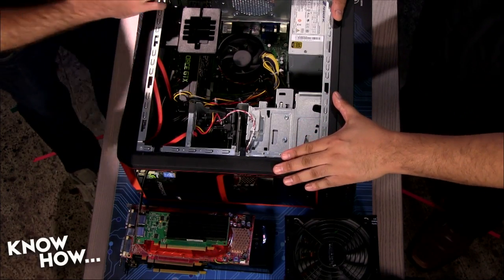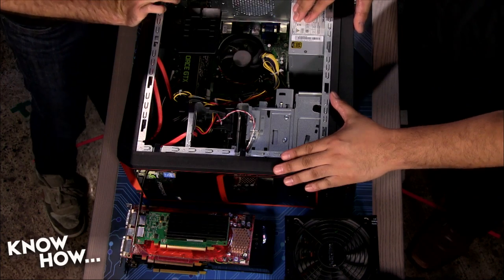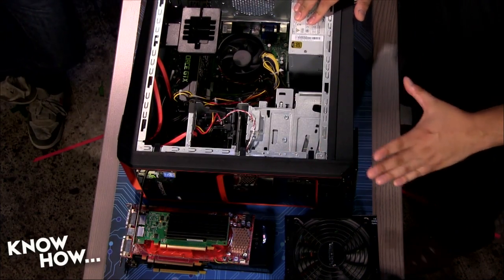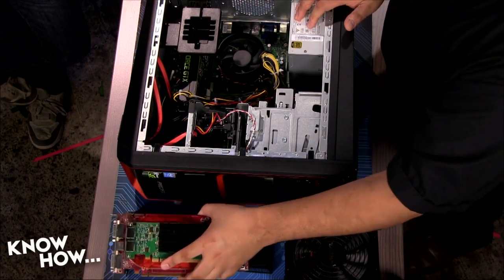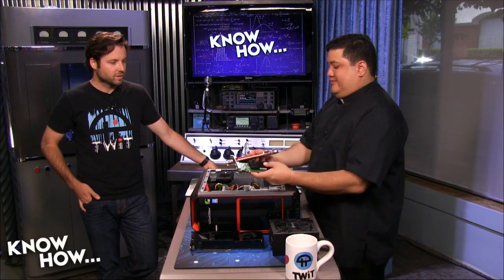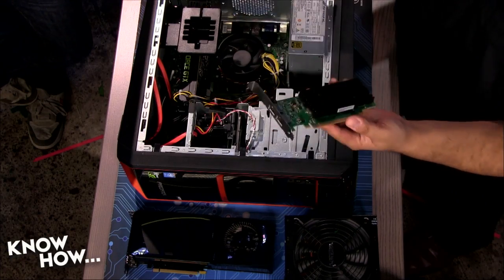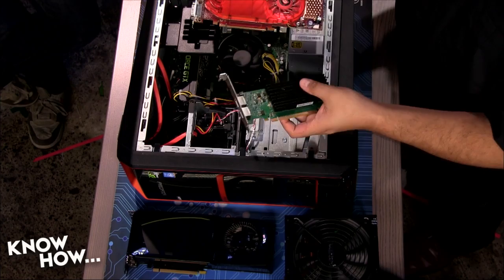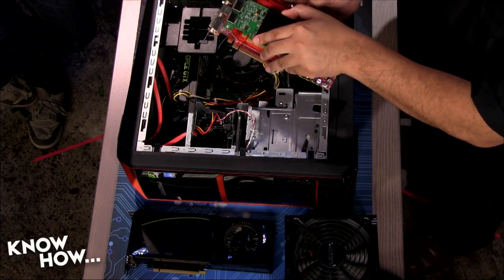Yeah, what is that set at actually? Yeah, so this is a 500 watt power supply. Oh, okay. Now when we start looking at video cards, so when we start looking at upgrades, bigger is typically better. But specifically what you're looking for is the type of processor.